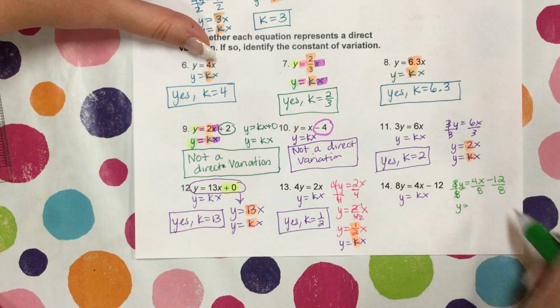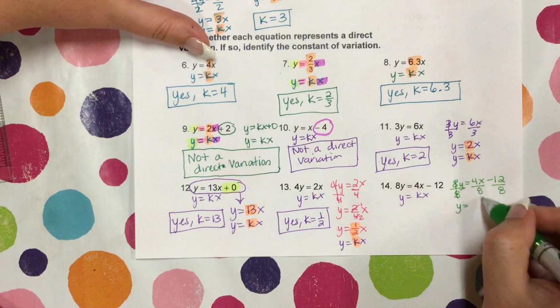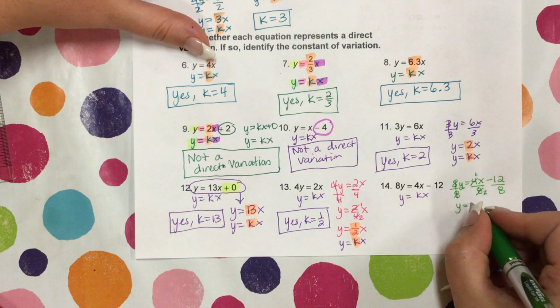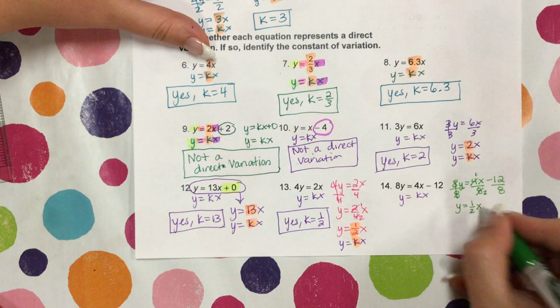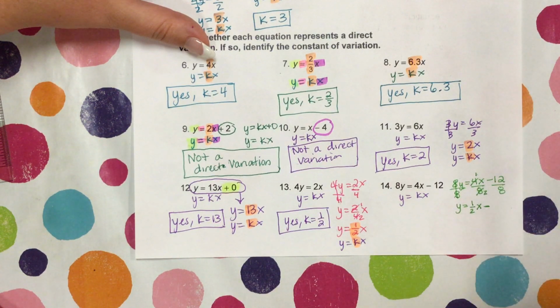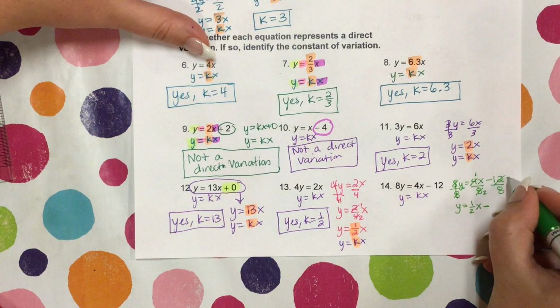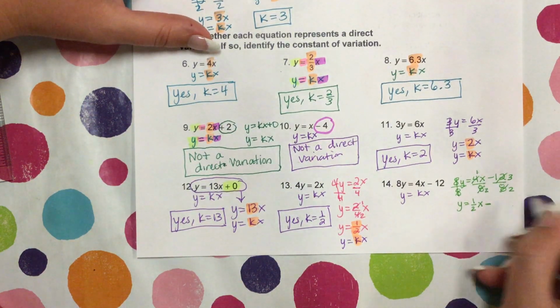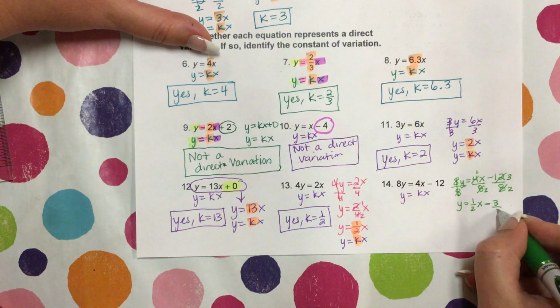I'm going to reduce this 4 eighths. 4 goes into both of those. 4 goes into 4 one time. 4 goes into 8 2 times. So I'm left with 1/2 x. Subtracted by, I'm going to reduce this. What goes into both of those? I'm going to say 4. 4 goes into 12 3 times. And 4 goes into 8 2 times, so it's subtracted by 3/2.